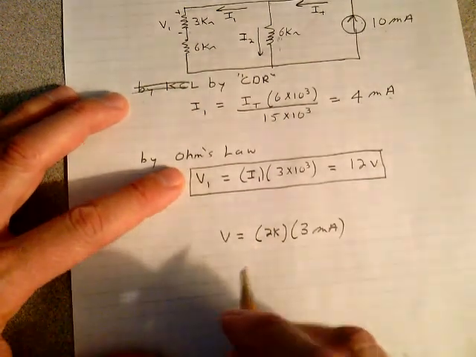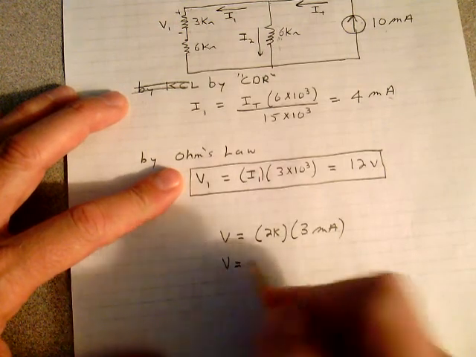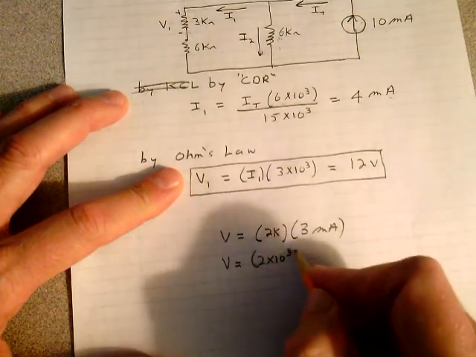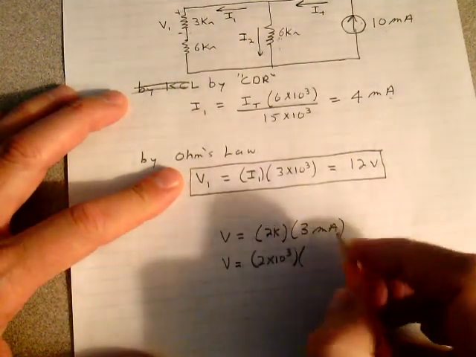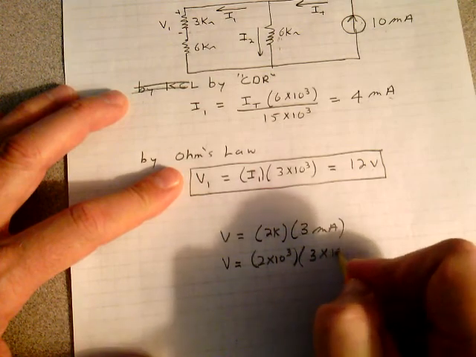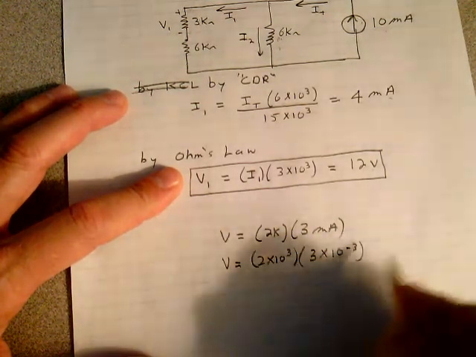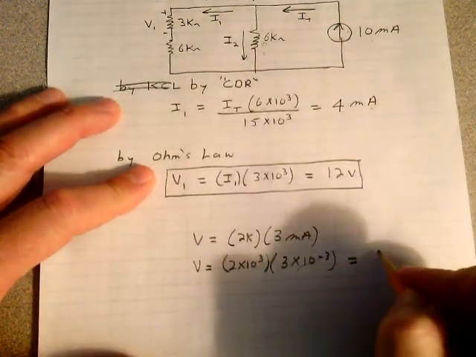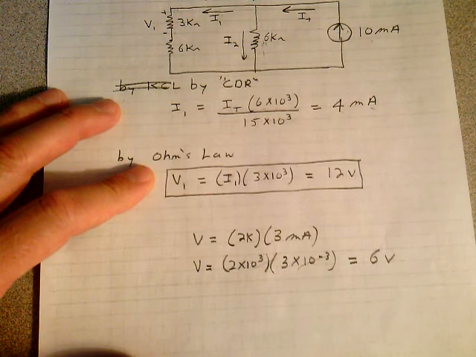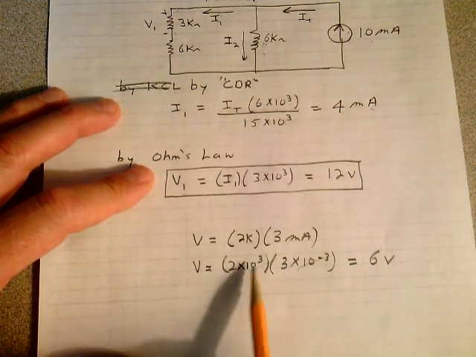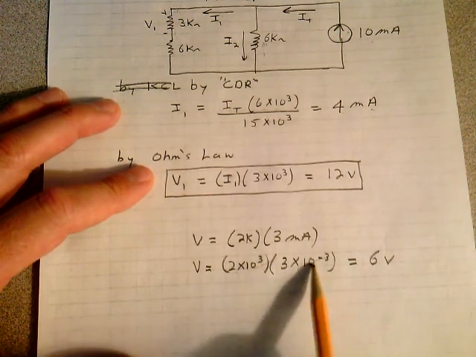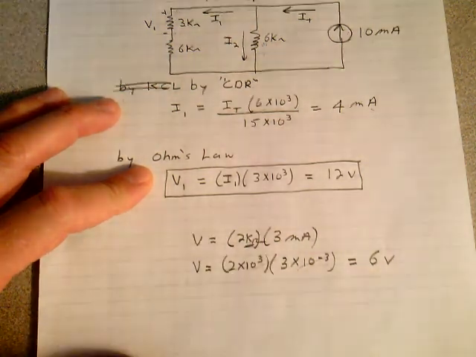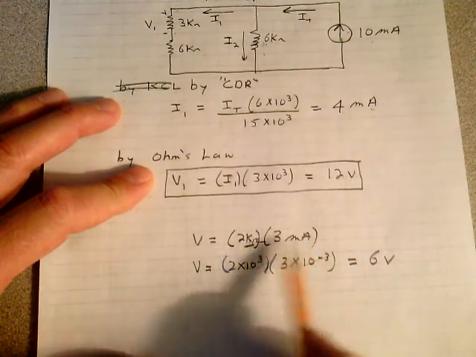What I'd like you to do, and discipline yourself to do this, write that as 2 times 10 to the third. That's the resistance, and the current is 3 times 10 to the minus 3. That's milliamps. And then when you work that out, that's just simply 6 volts. Try to put the magnitude, the exponents in like that, rather than the abbreviations, K ohms. Don't try to put units and prefixes in equations.